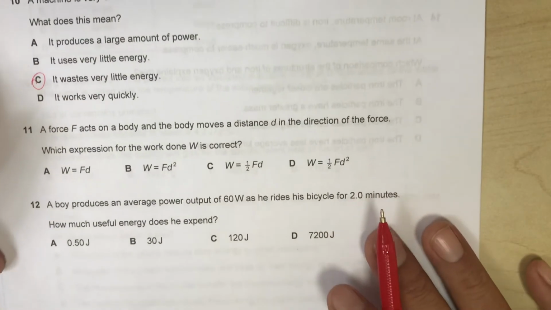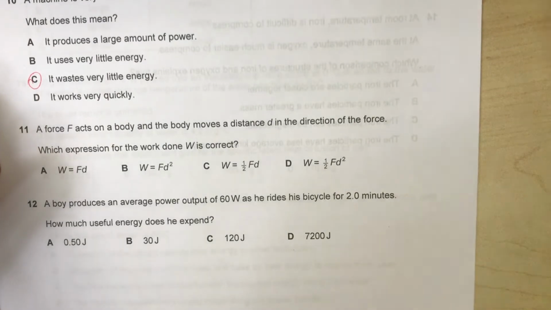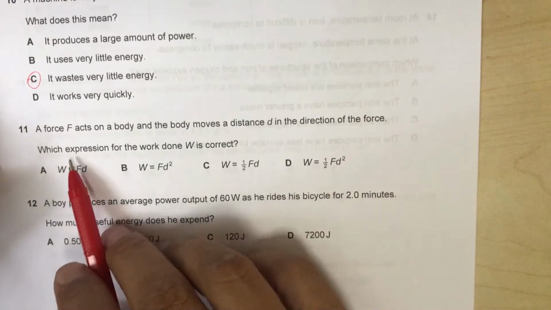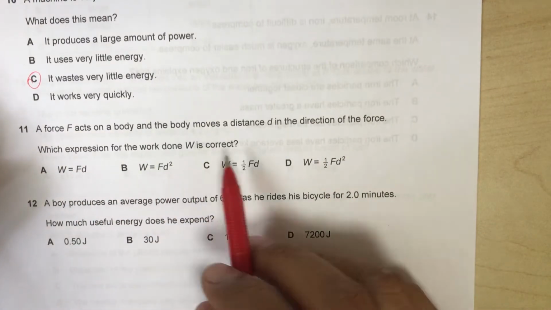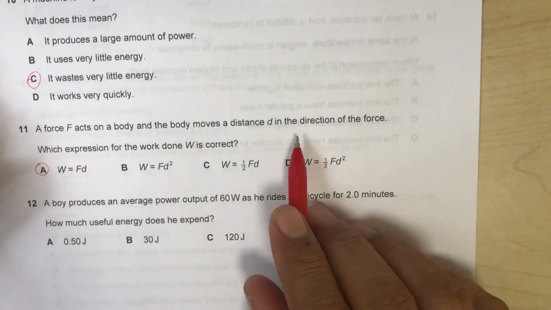Number 11. A force F acts on a body. The body moves a distance d in the direction of the force. Which expression is correct for work done, W? The work done is force times d.